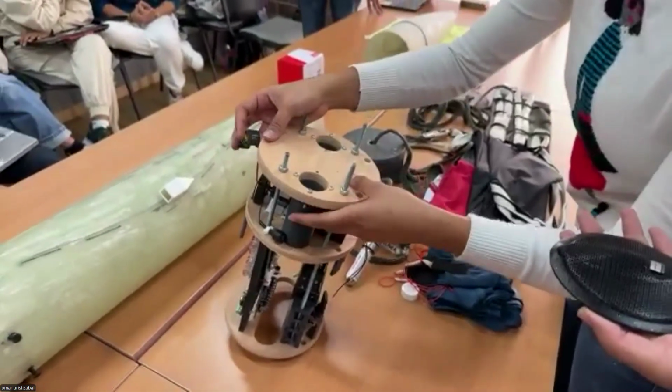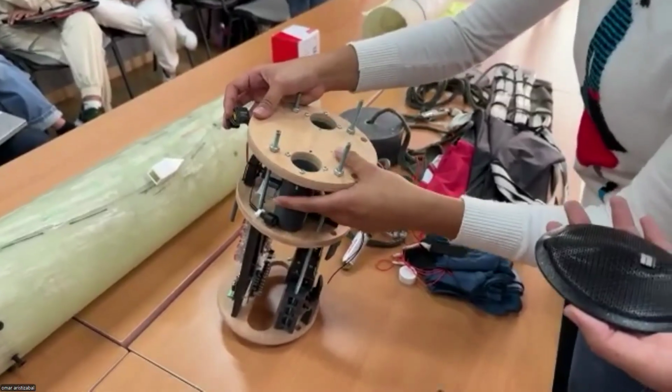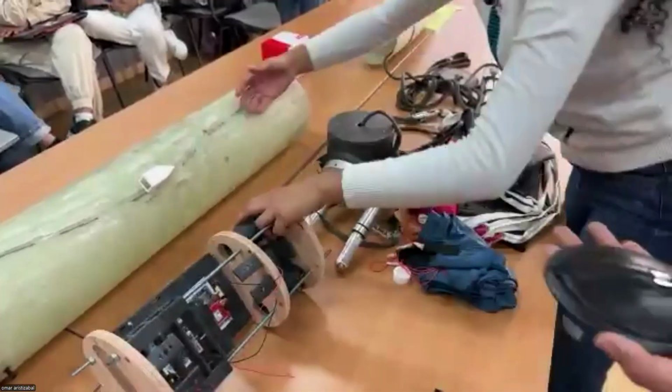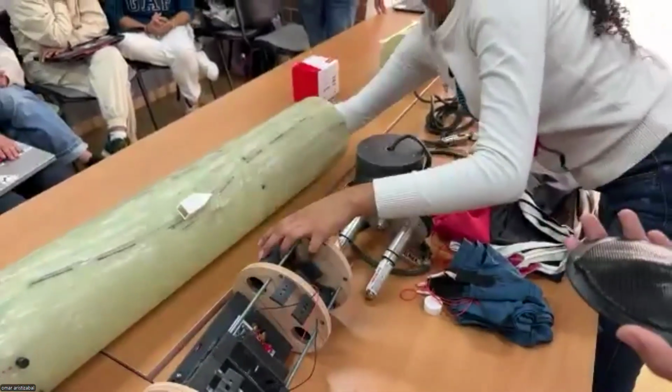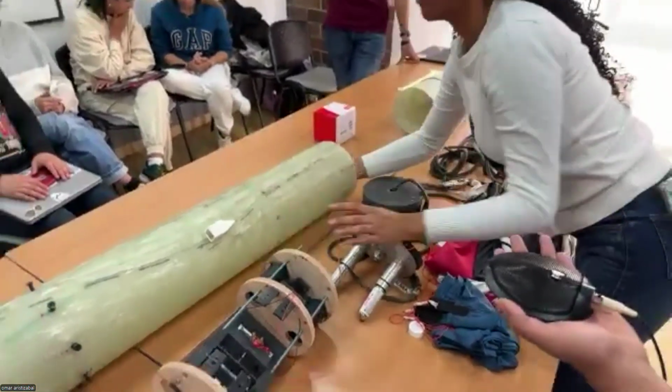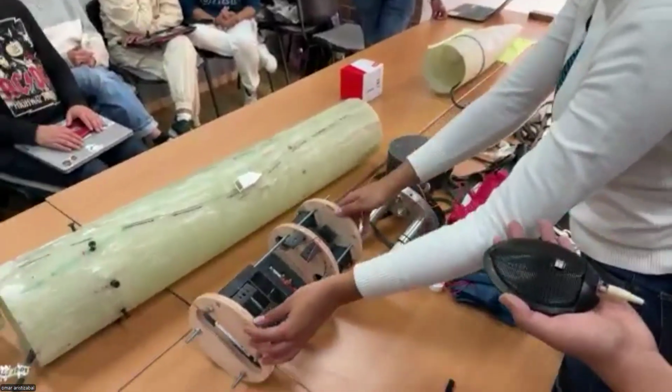Okay, and in the integration process, you can reach that with your tools? Yeah, we can. The fuselage is not that long, so we can easily put a hand inside of it and reach whatever we need to. Okay.